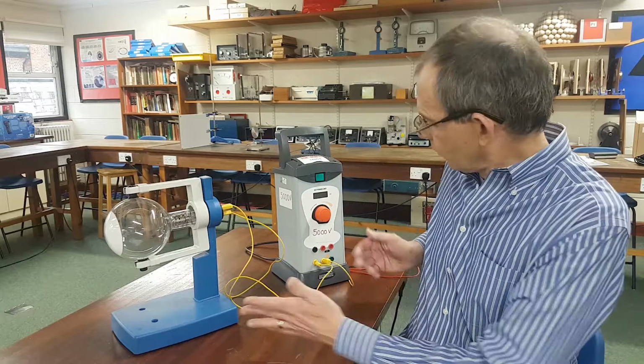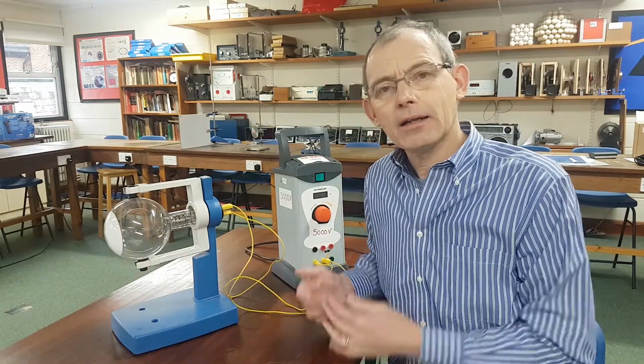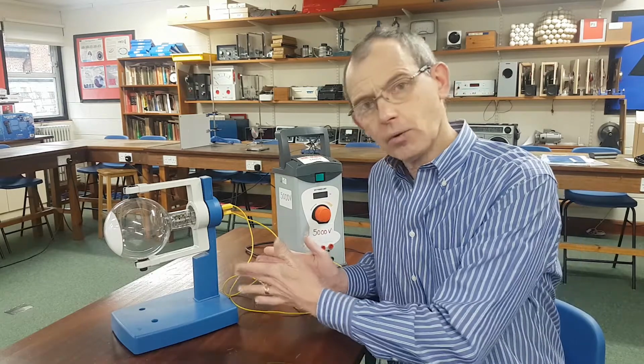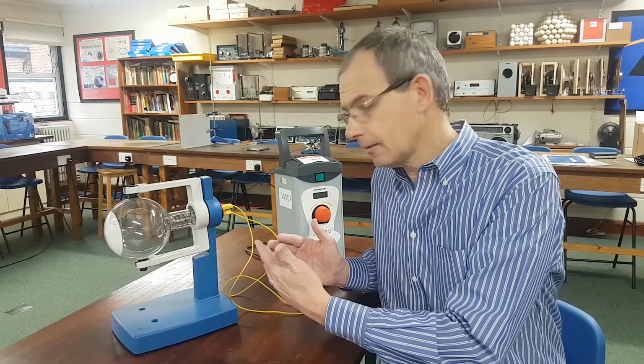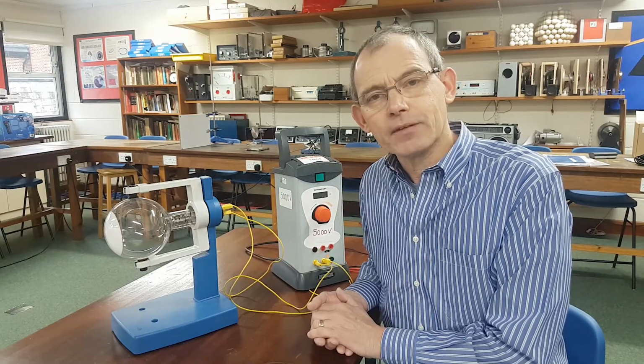So de Broglie suggested that these particles, electrons, etc. could also be wave-like, and so he set out to prove this. And to do so, he used equipment like this, which is an electron diffraction tube, and I'll explain the process to you, show you what's going on, and hopefully, well, we will see electron diffraction after that.